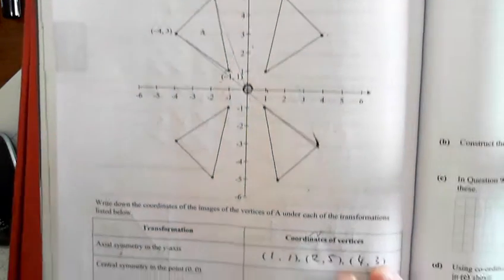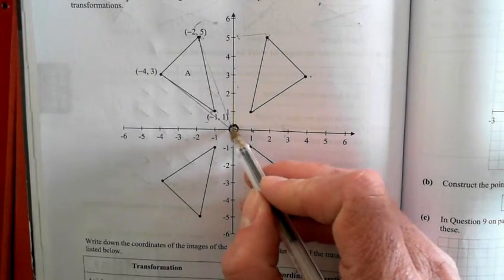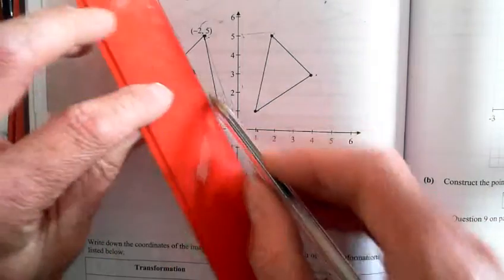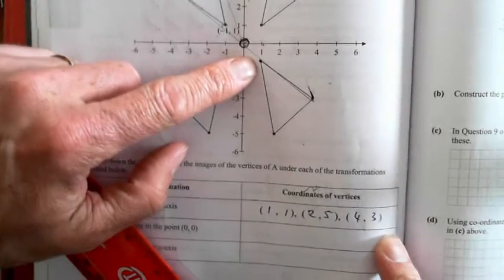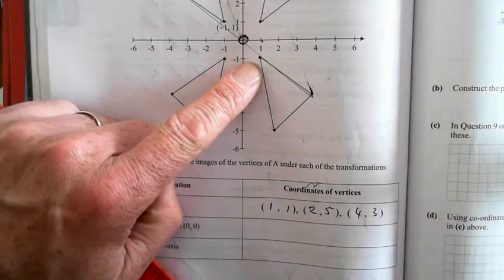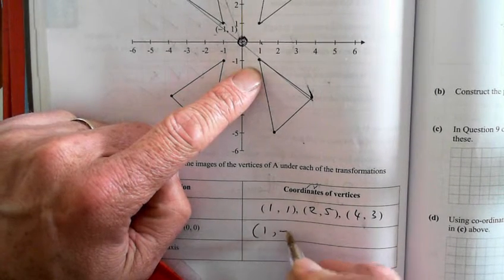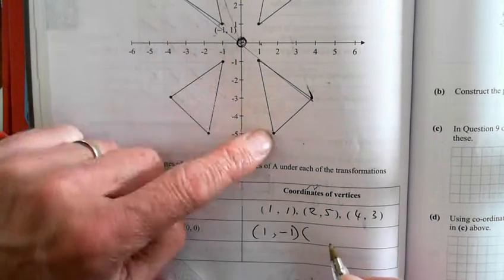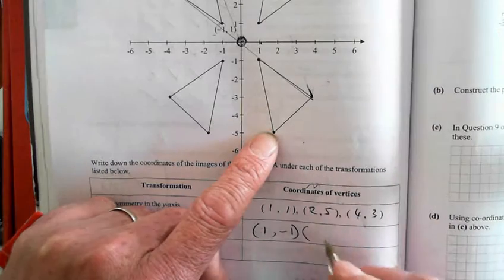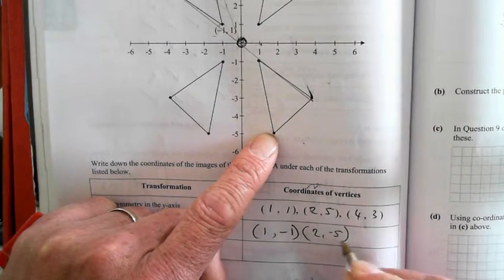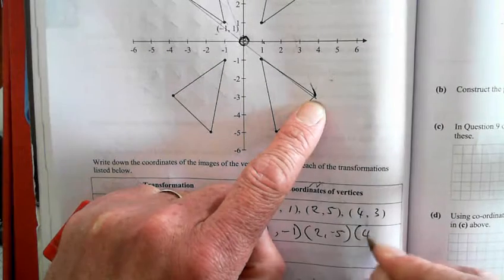Same for the next one. Central symmetry in the point 0, 0. So this was the last one that we did. Central symmetry means that we have to pick all this triangle and these points. So what's the first point here? It's 1, always the x coordinates first. 1, minus 1. This one down here is 2, minus 5. Raymond, what's this one? 4, minus 3. Well done.